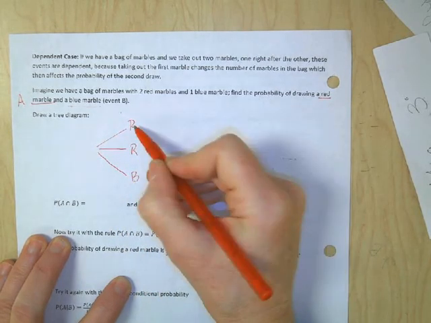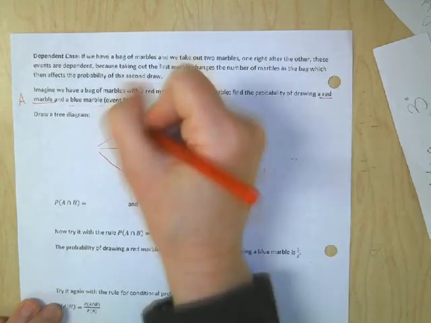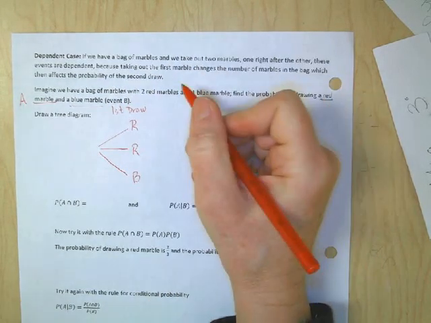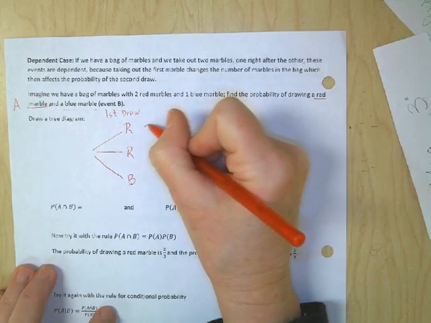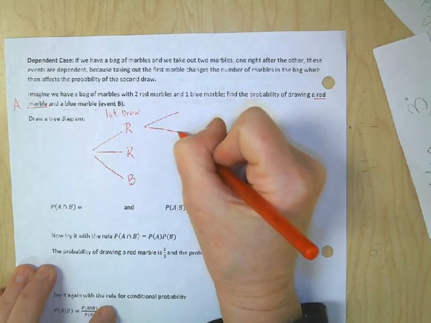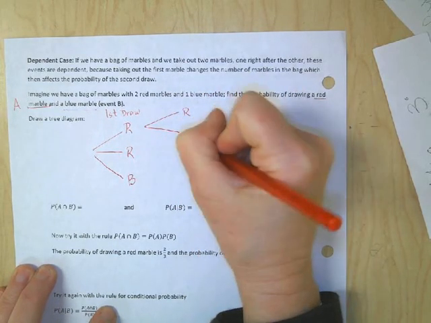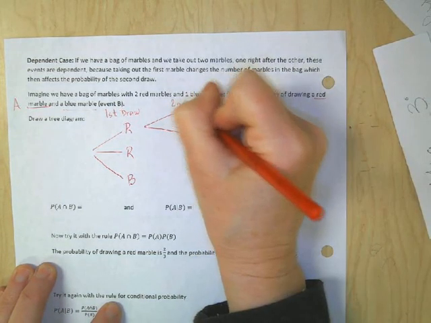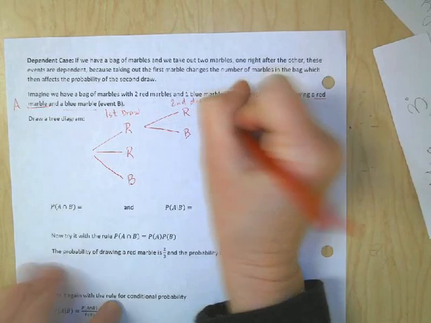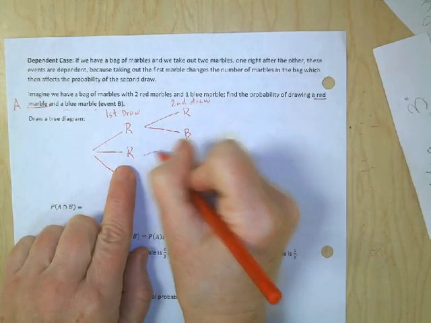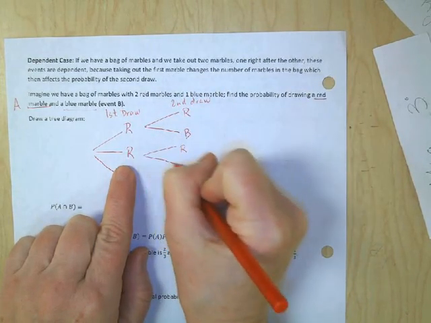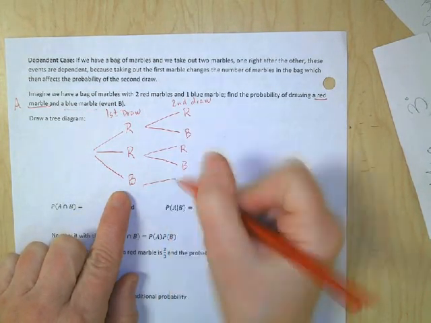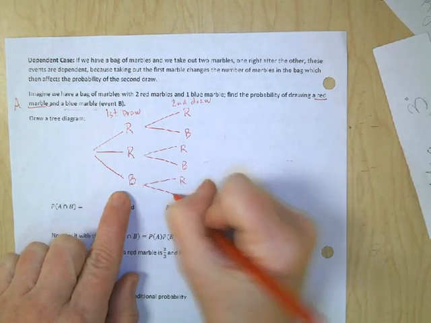Now, if I've already pulled a red, so here's my first draw. If I've already pulled a red out, now there's only two marbles left in the bag. So for my second draw, there's still a red in there, and there's also a blue in there. So here's my second draw. And again, if I've already pulled out a red one, well, there's still a red one, and there's still that blue one in there. But if I've already pulled out the blue marble, then there's a red and a red.